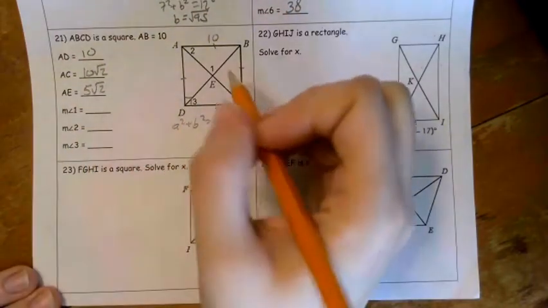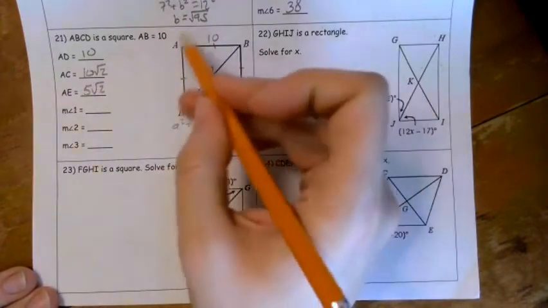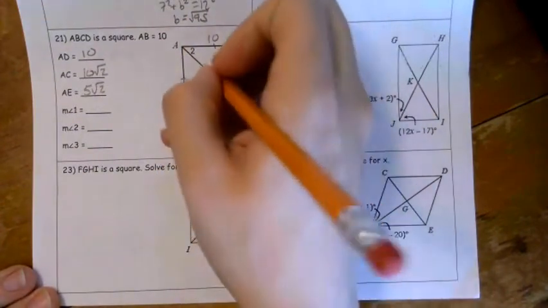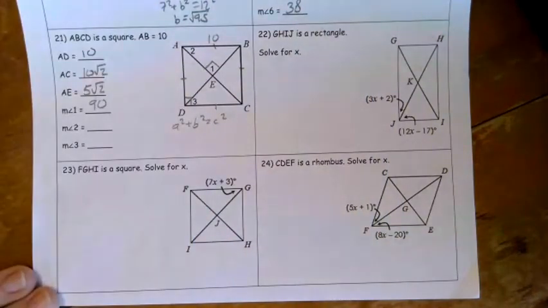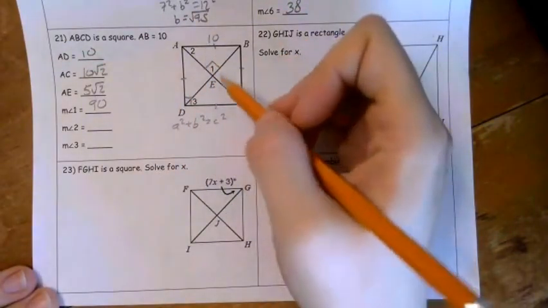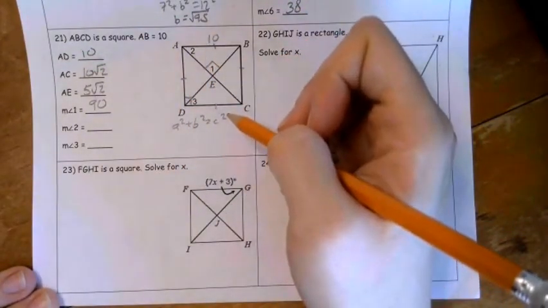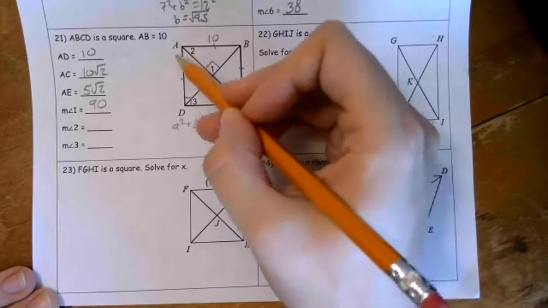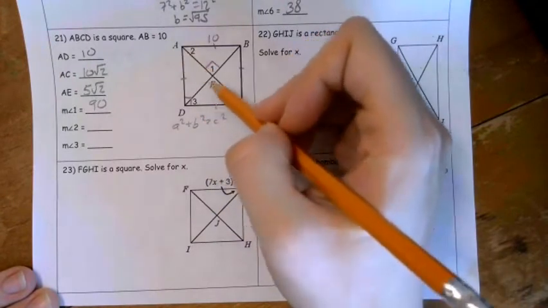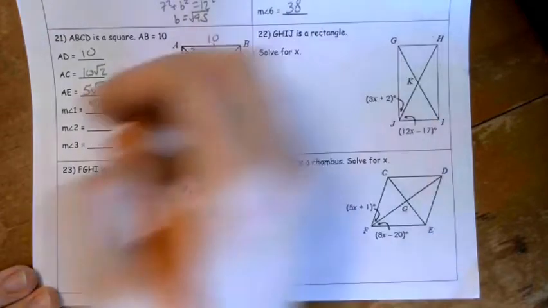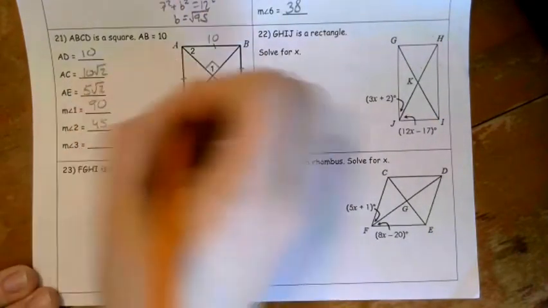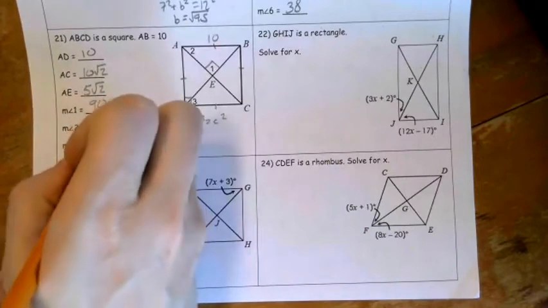Angle 1 here, because squares have all the properties of rhombi and rectangles, angle 1, you know, is perpendicular. It's a right angle. Angle 2, again, all the properties of rhombi and rectangles. That means this angle is a right angle, but it is bisected by the diagonal. Well, half of 90, because it's bisected, is 45. Same thing with angle 3 here. This is another 45.